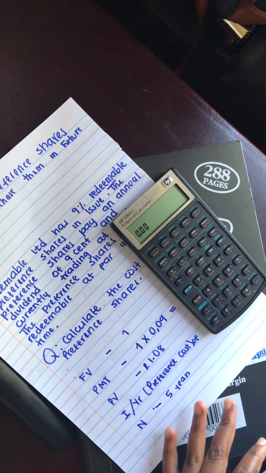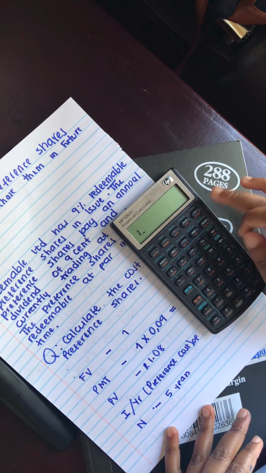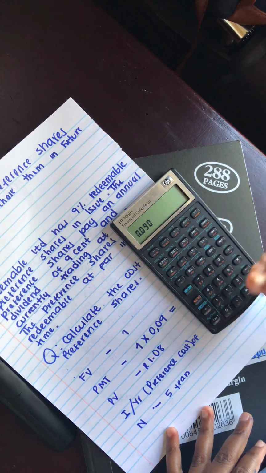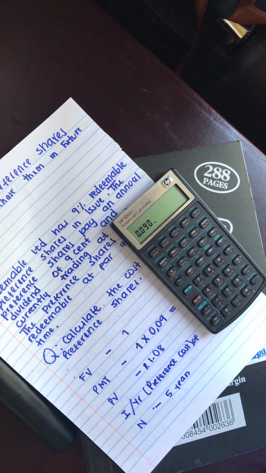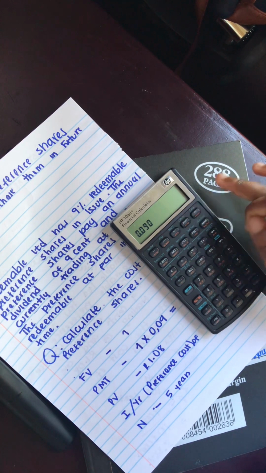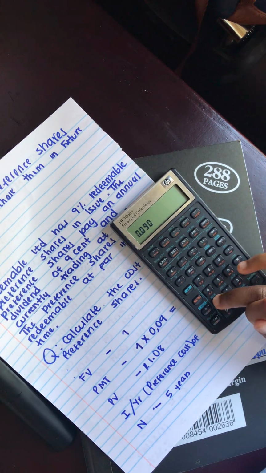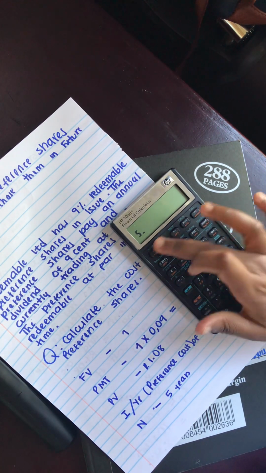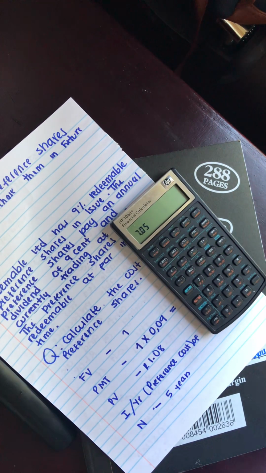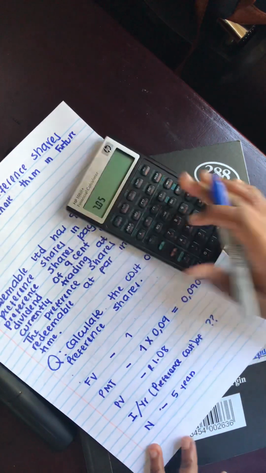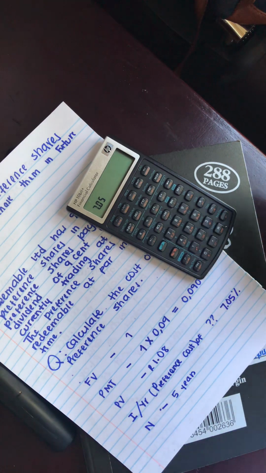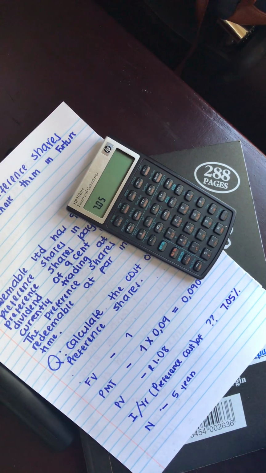So we have our future value, which is 1. Then our PMT is 0.09. Then our present value needs to be negative. And then our N is 5, and then we look for the interest rate. So our cost of preference share in this case is 7.05%. That's our cost of preference shares. I hope you guys understand this part.